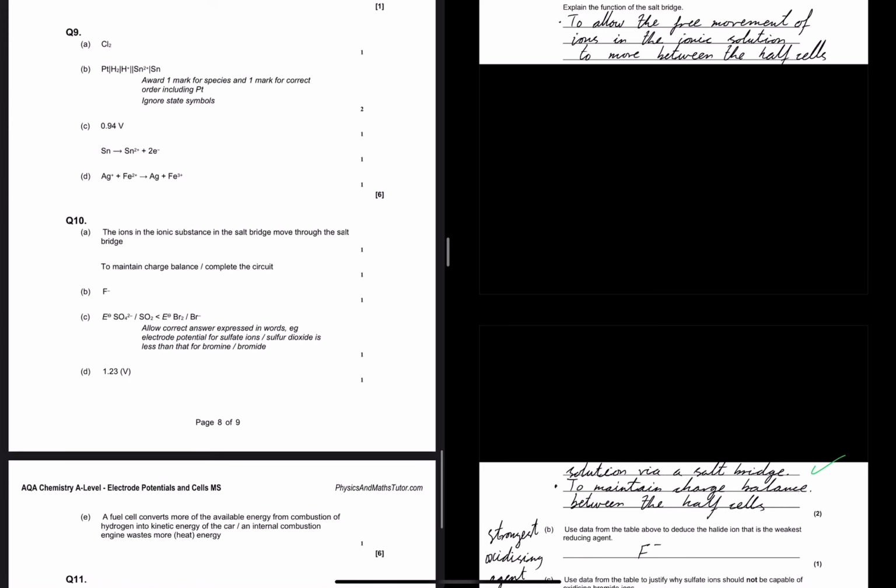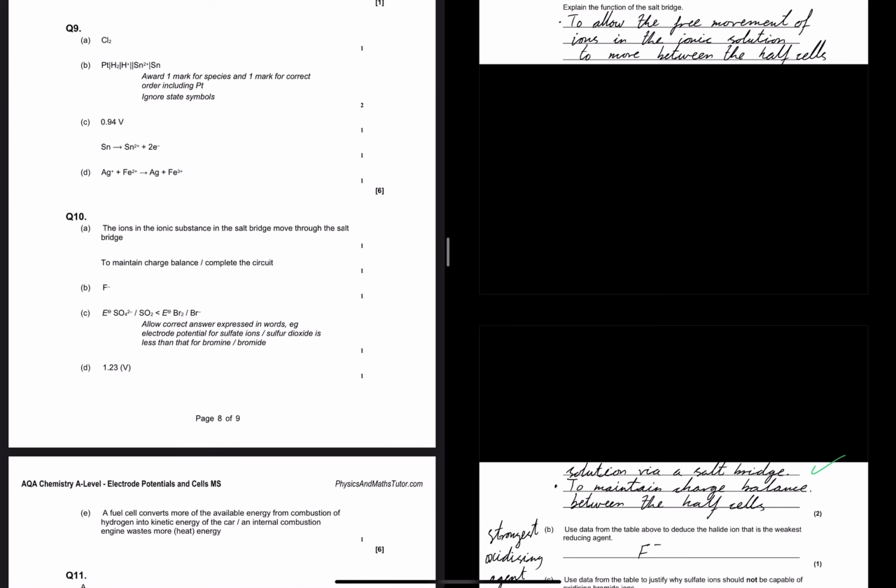There's probably someone reading this saying that's completely wrong, but I don't believe so. I've said the same thing, really, haven't I? If there's a teacher watching this saying you can't accept that, then fair enough, listen to them. But I think that's the same thing. To maintain charge balance, yes, definitely that. I think that's that. F minus, yep.